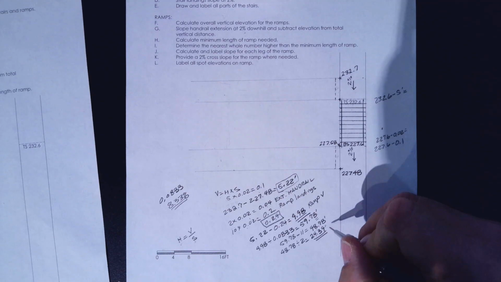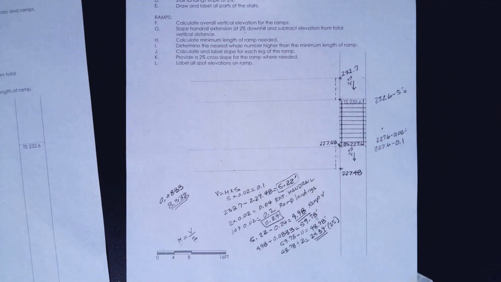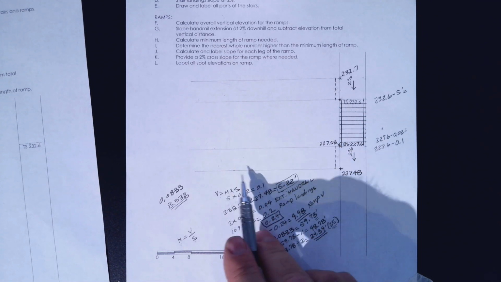Let's round to the nearest whole number, which is 25. So if we round to 25 instead of 24.39, we just round it to 25 feet. So we can go 25 feet, 11 feet, 25 feet. Next, we find the slope of the ramp.